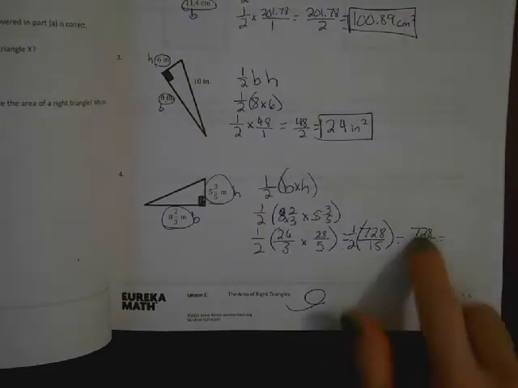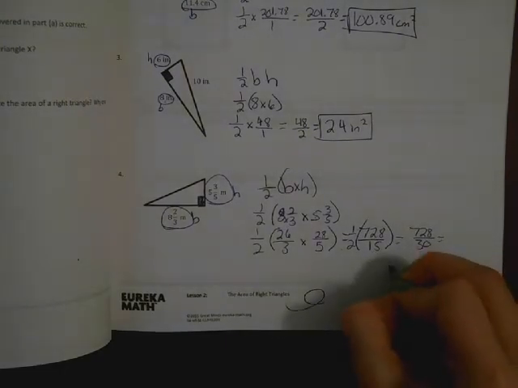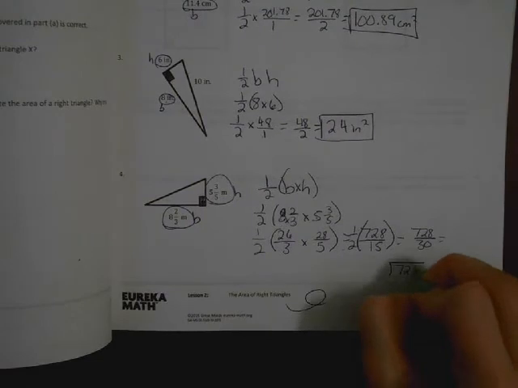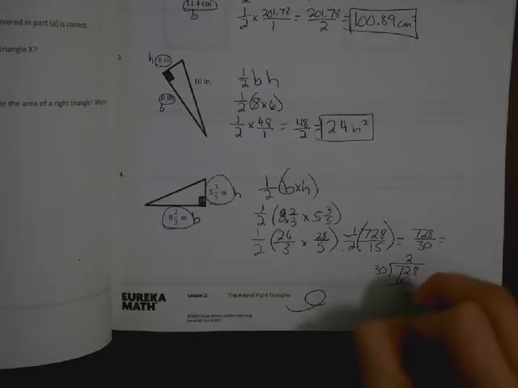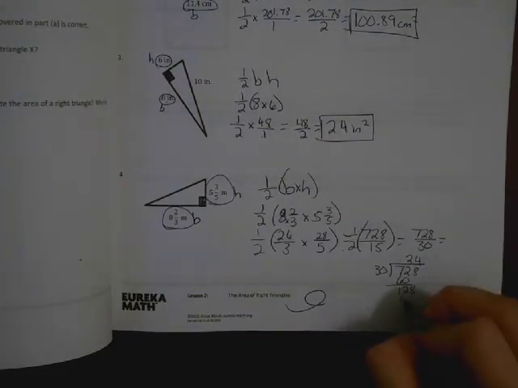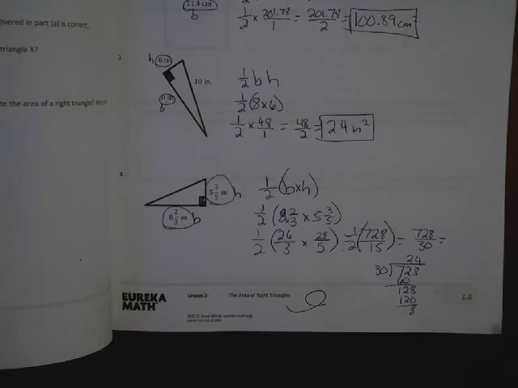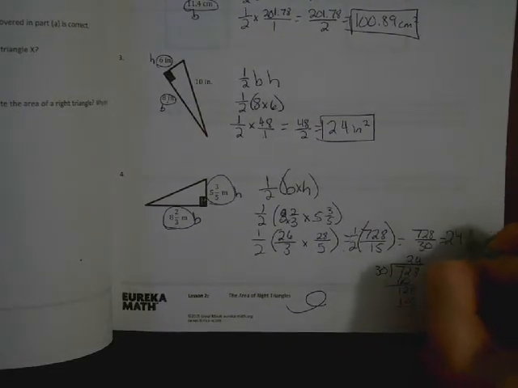We'll simplify that by dividing. So you have 728 divided by 30. 30 times 4 is 120, you get a remainder of 8. So that's 24 and 8/30.